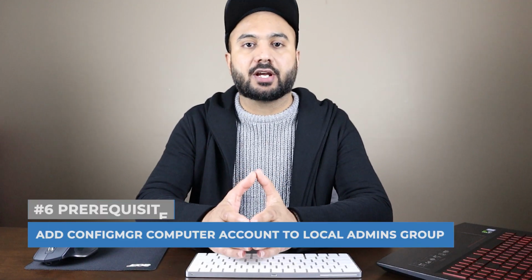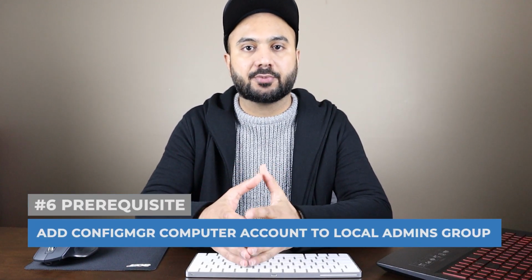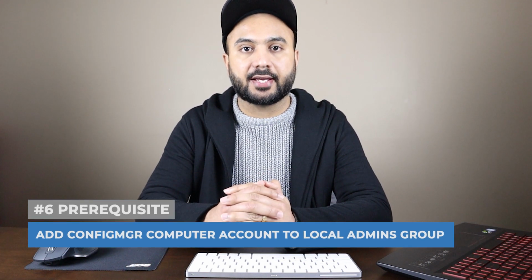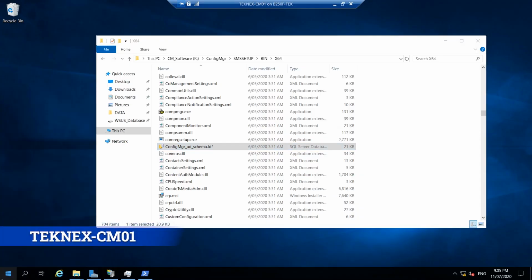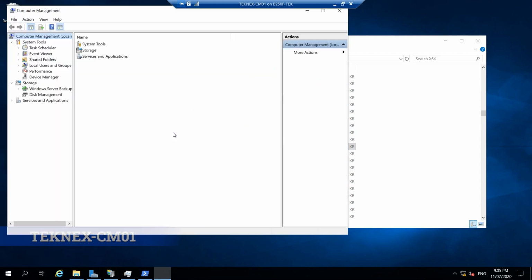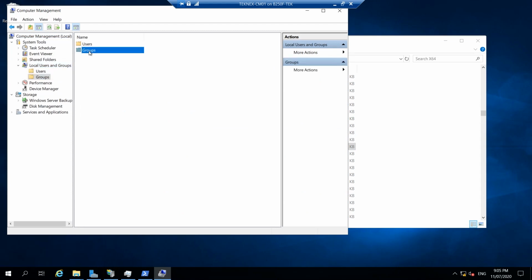Alright, so in this step, we are going to add our computer object in the local administrators on our Configuration Manager server. So let's have a look at that. So here, if I right click on the start menu and go to Computer Management, and in Computer Management, local users and groups, double click on groups.